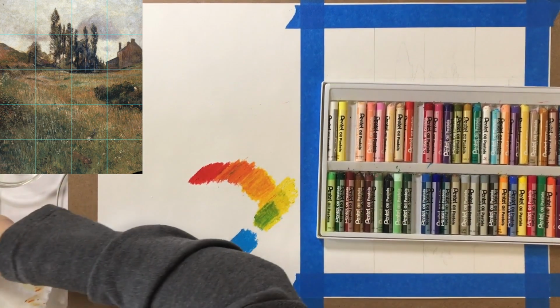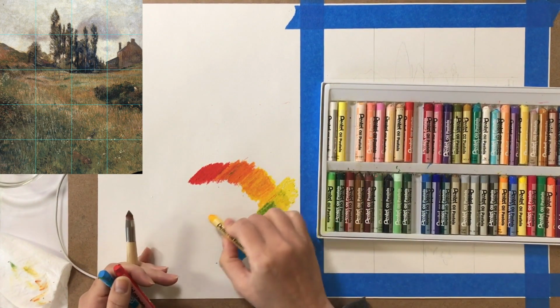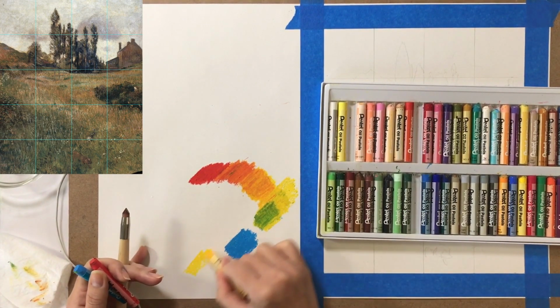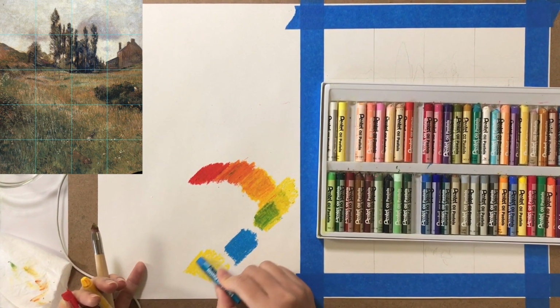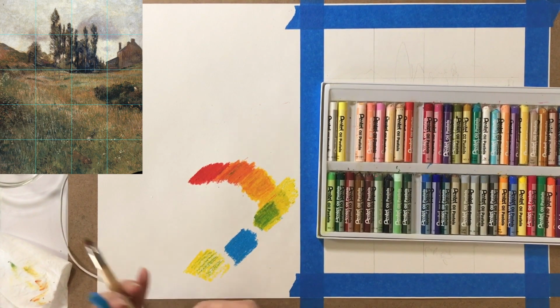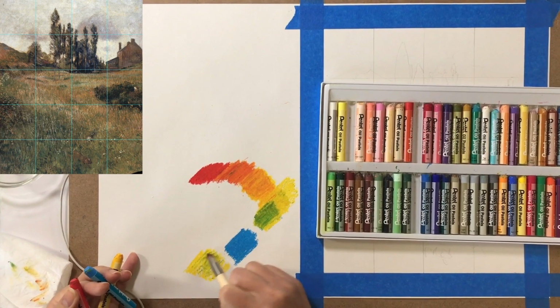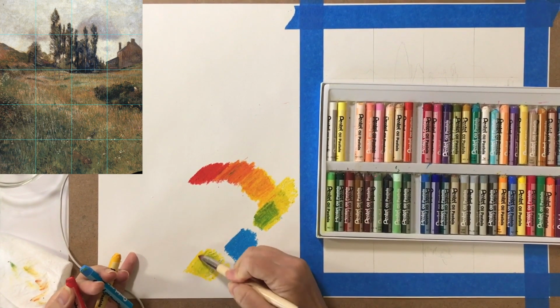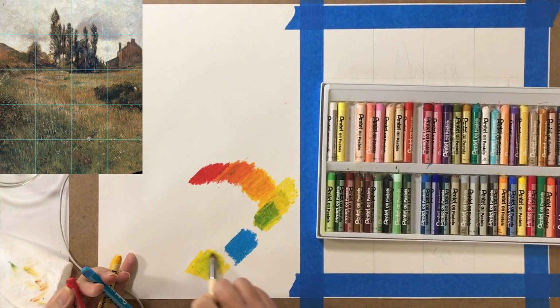Or, like I said, we do have this mover. There's that yellow. We're going to add a little bit of blue and a little bit more of yellow, and use the mover to move that color around. That's up to you.